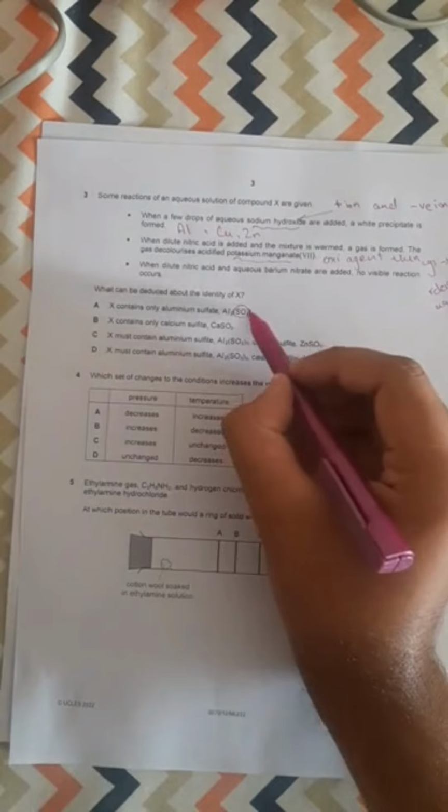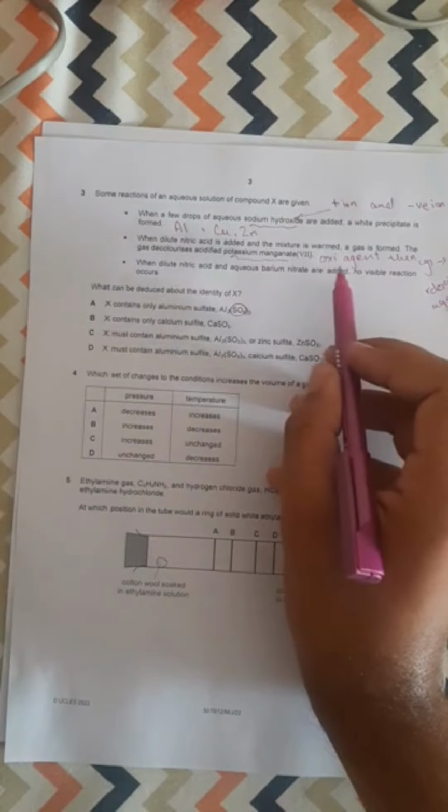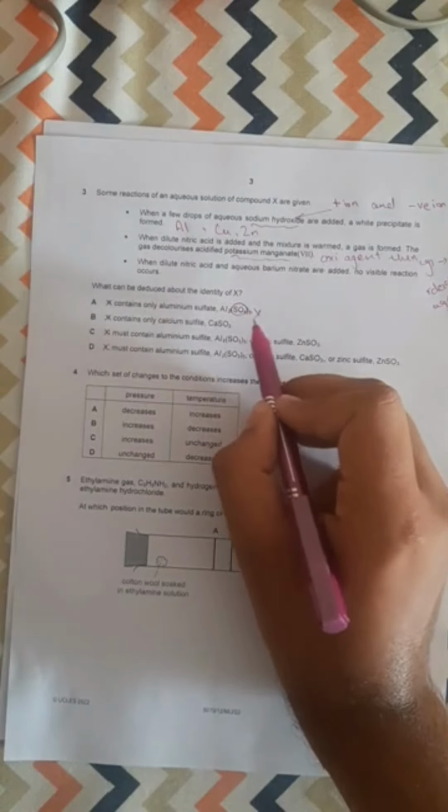What can be deduced from the identity of X? Aluminium sulfate. Aluminium is correct, but sulfur here is the problem. Sulfur is also an oxidizing agent. So an oxidizing agent does not react with an oxidizing agent. So this is the wrong option.